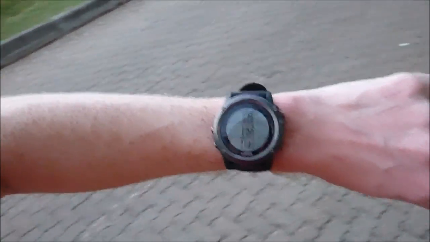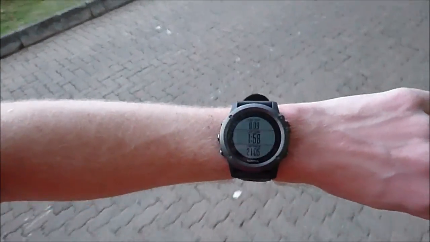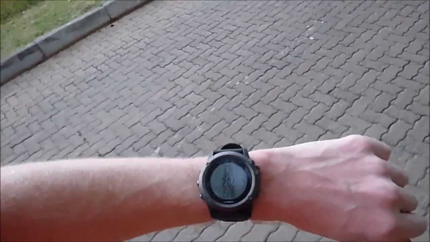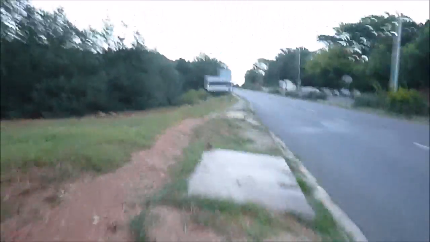Okay, so for the second one, I've changed the trigger speed from medium to fast. So I'll begin my second one here in a second. I'm going to press the same lap button. You'll hear the beep, and then I'm going to start running. So there we go, and the beep. Up we go on the hill.